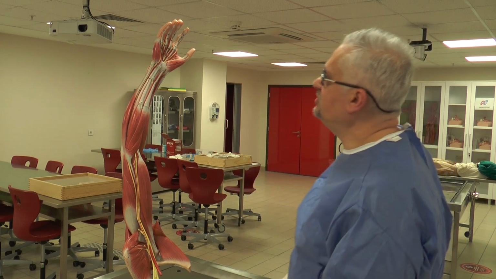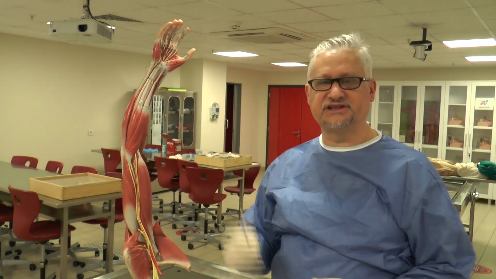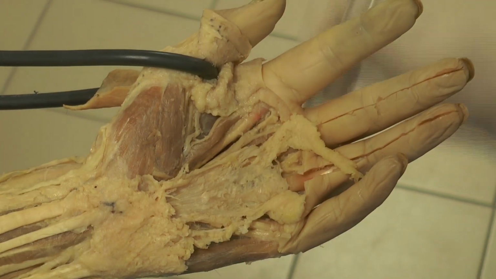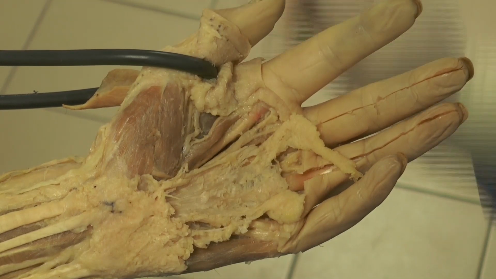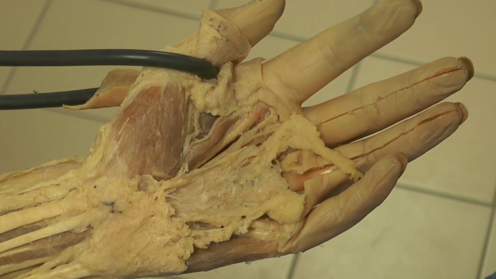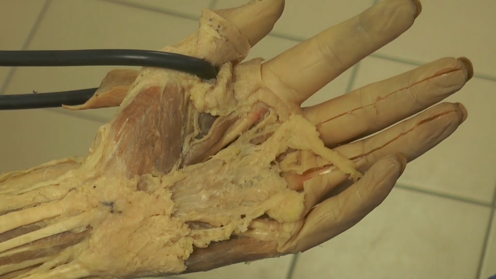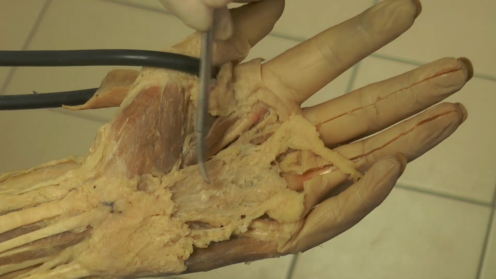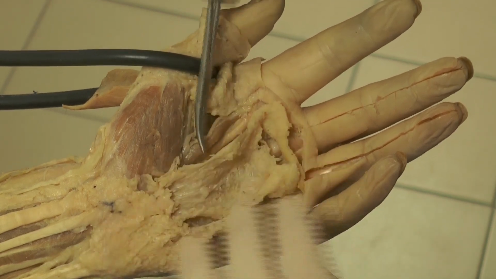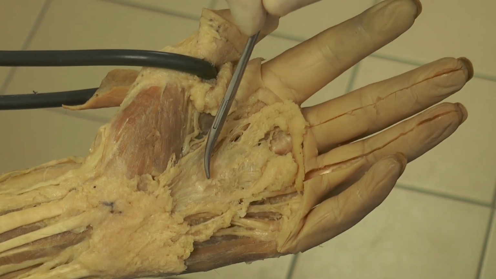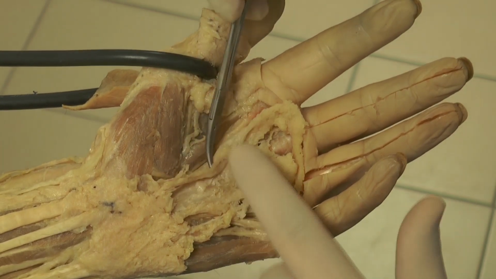Okay, let's look at the cadaver now. So we lift up the skin, and we lift up the superficial fascia, and what we see here is the deep fascia. So deep fascia primarily makes up this structure here. This structure is called the palmar aponeurosis. So this is the palmar aponeurosis.